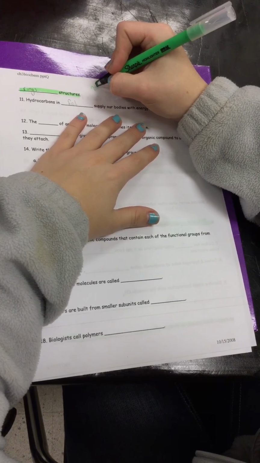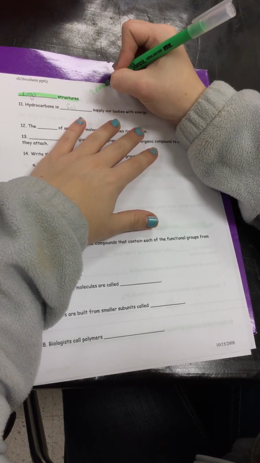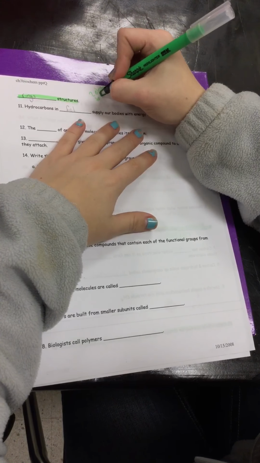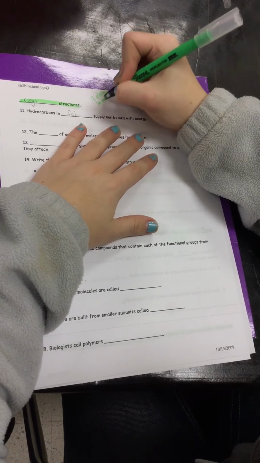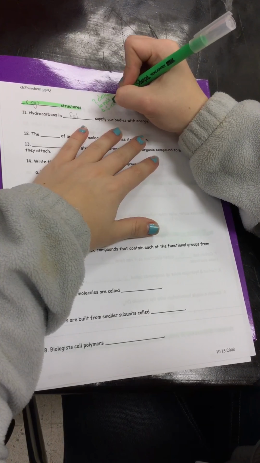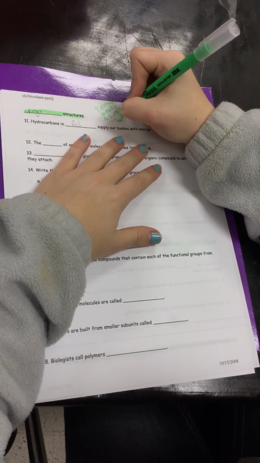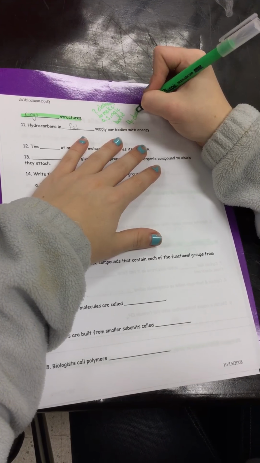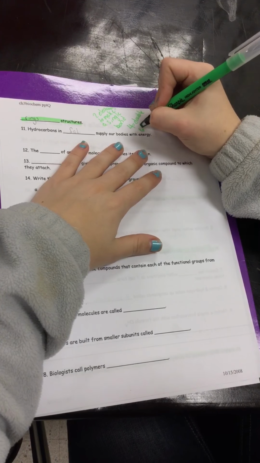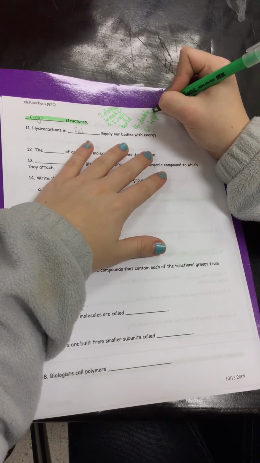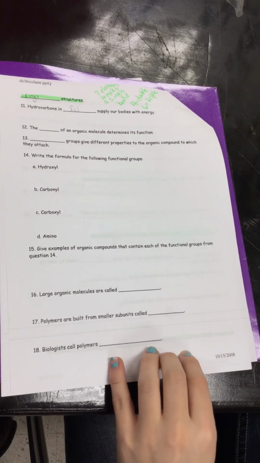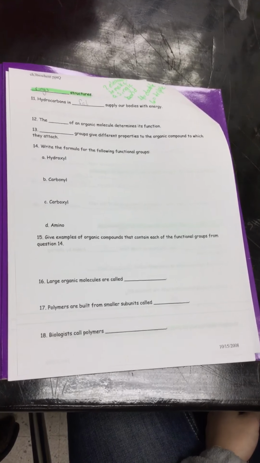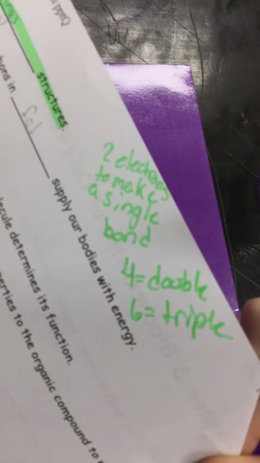So how many would make a double bond? 4. Oh, that's real good. So how many would make a triple bond? 6. Okay? Single is 2. Double is 4. Triple is 6. It's hard right now. Were there any questions about that? All right. So we know the types of structures that they can make.